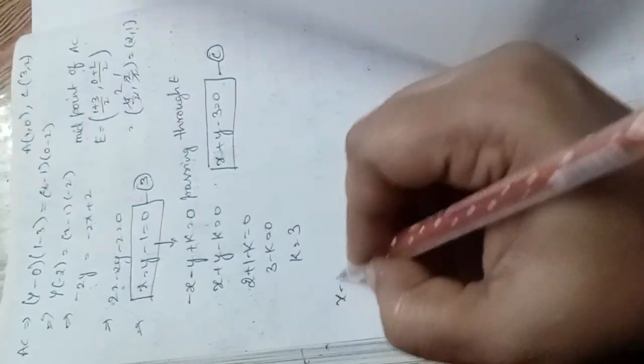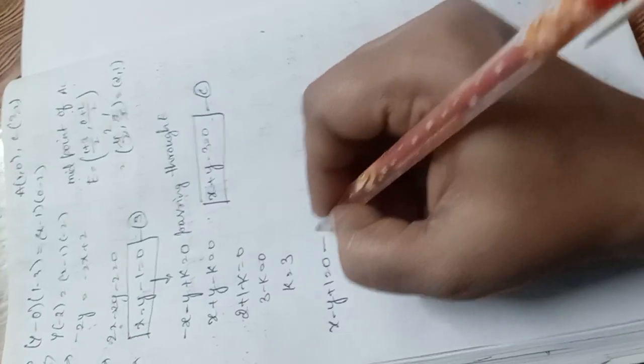Now if you take the first one, x minus y plus 1 equals 0. This is equation 1, which is perpendicular to AB.